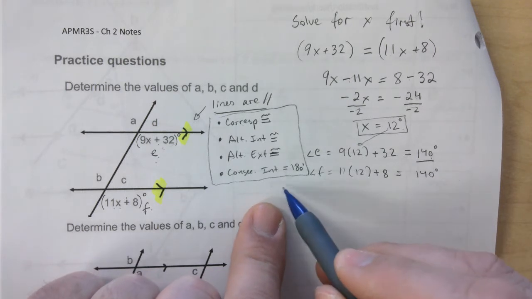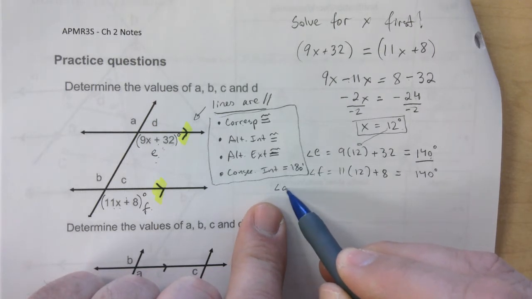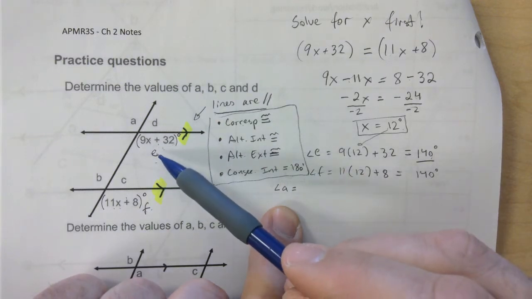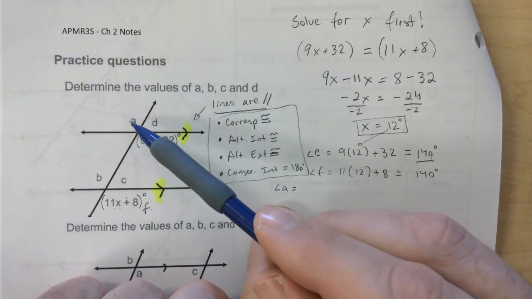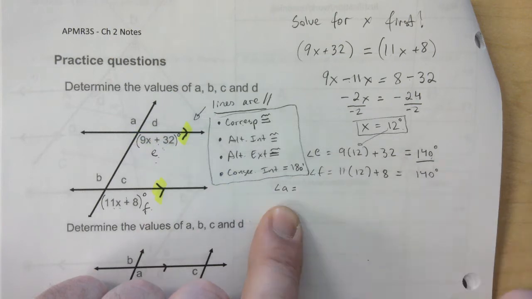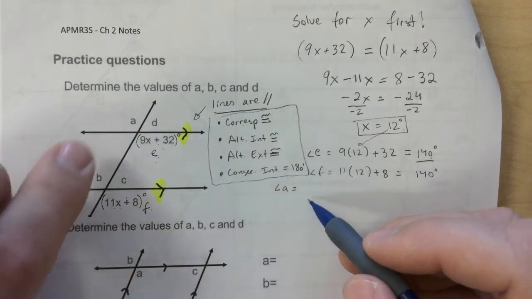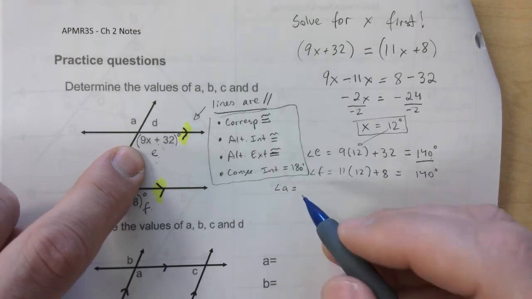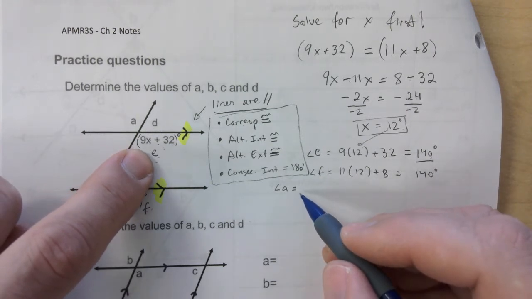Now we'll find the other angles. Angle A. Watch, I'm going to start my journey here. Angle A is going to be... you have to be careful here because there are many ways of justifying, but I will explain my thoughts here.